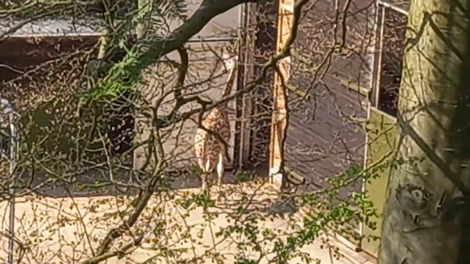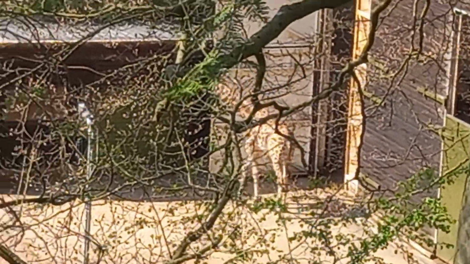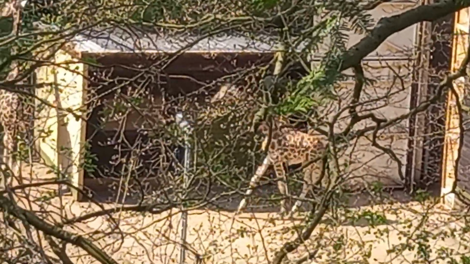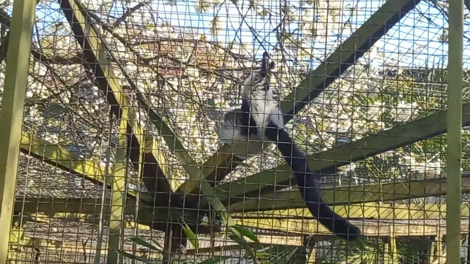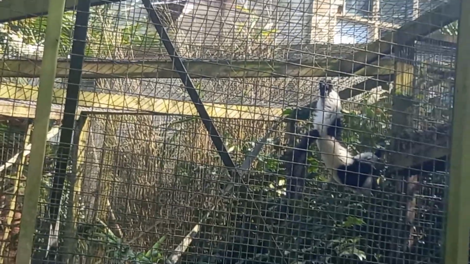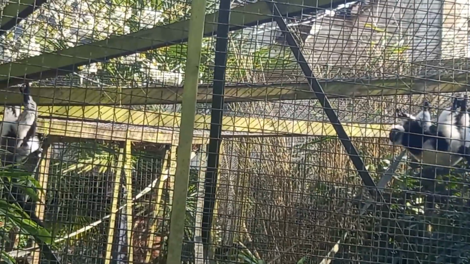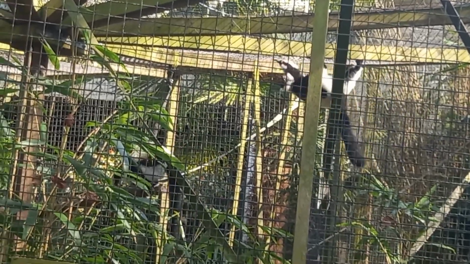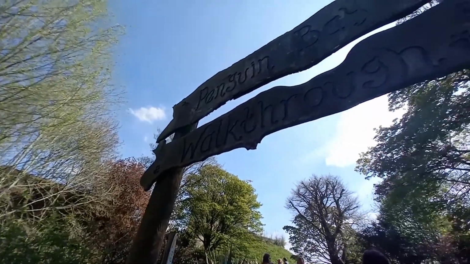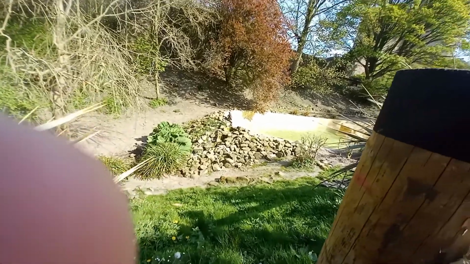And then here is the giraffe house just from above as well. There's one of the giraffes just down there. And here's some more lemurs. There's a couple of them in here. These are the white lemurs, the black and white ones.